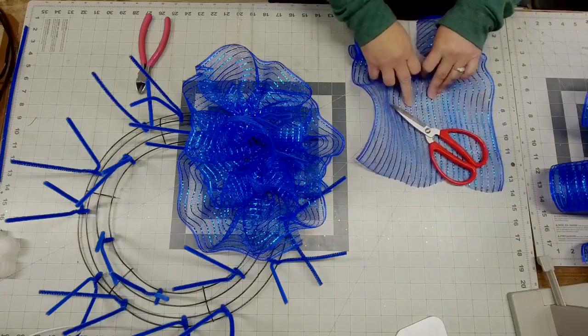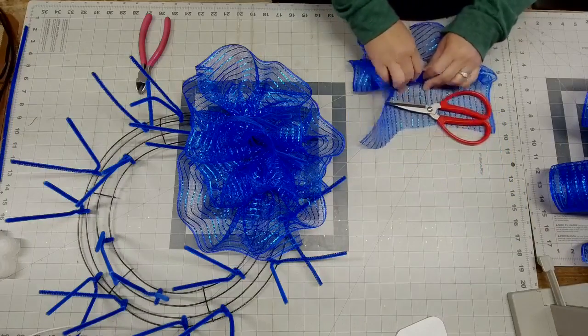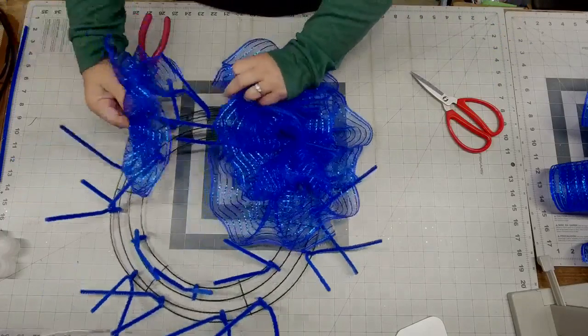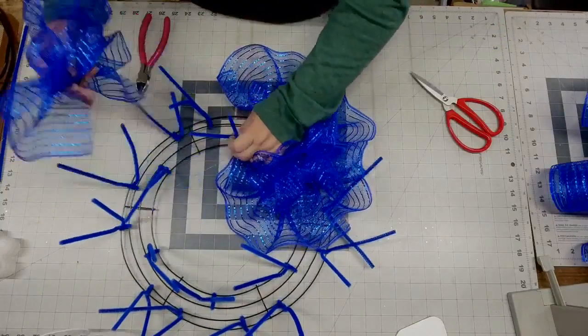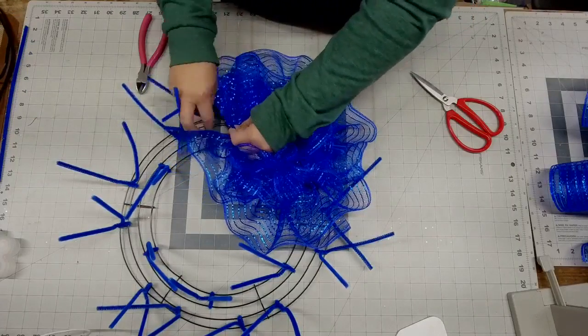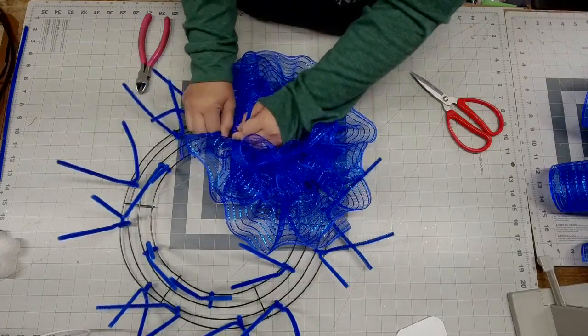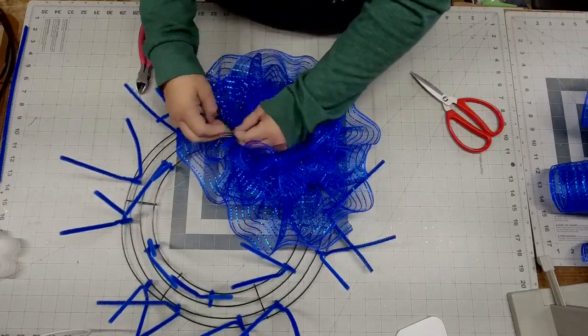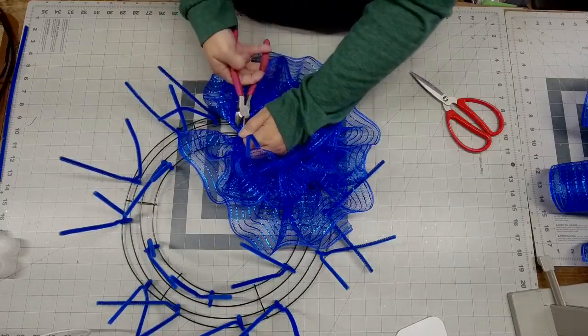So when you're starting off on wreath making, the one thing you always want to determine when you're designing is where do you want to draw your customer's eye? Is it all over? Is it all the details? Is it the bow? Where do you want the initial focus point to be?